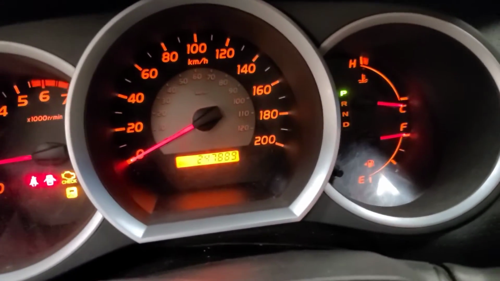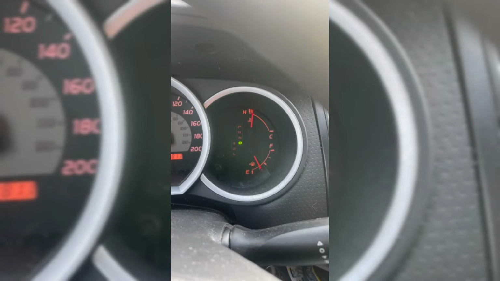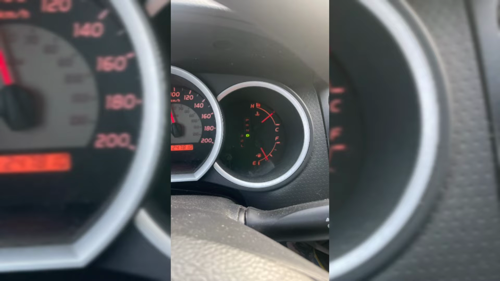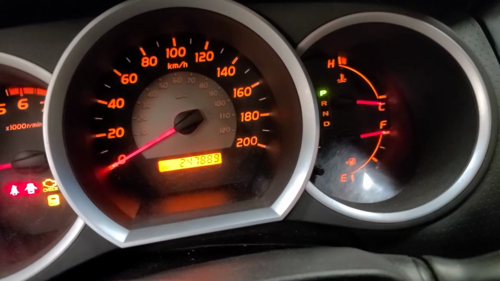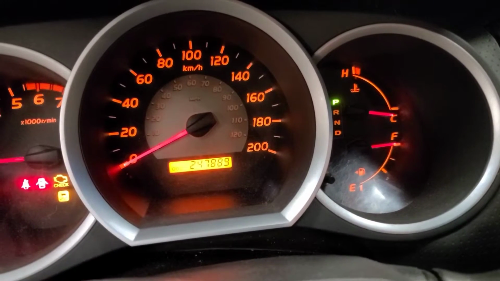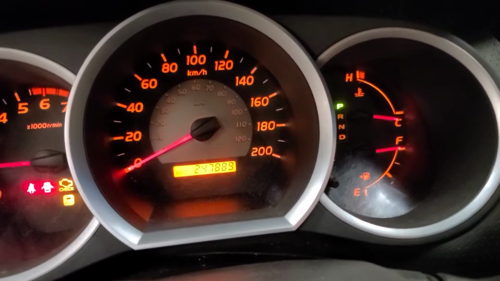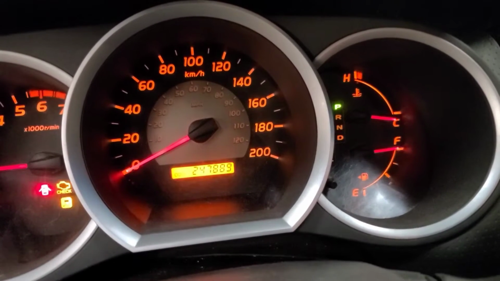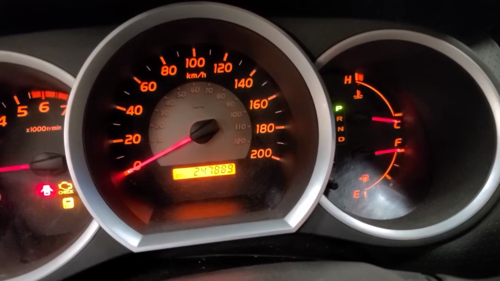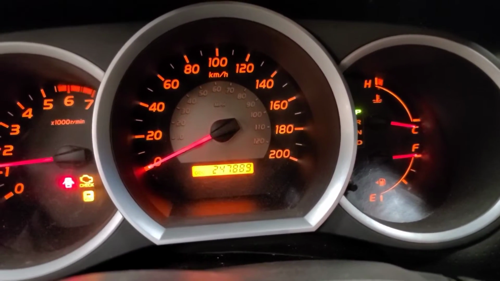He sent me pictures of the temperature gauge right in the red. No external coolant leaks that I can see. So based on his description of the temperature gauge rising and then losing heat out of the heater and then a rapid descent of the temperature, I think he's got a head gasket issue. Got 248,000 kilometers on it roughly.